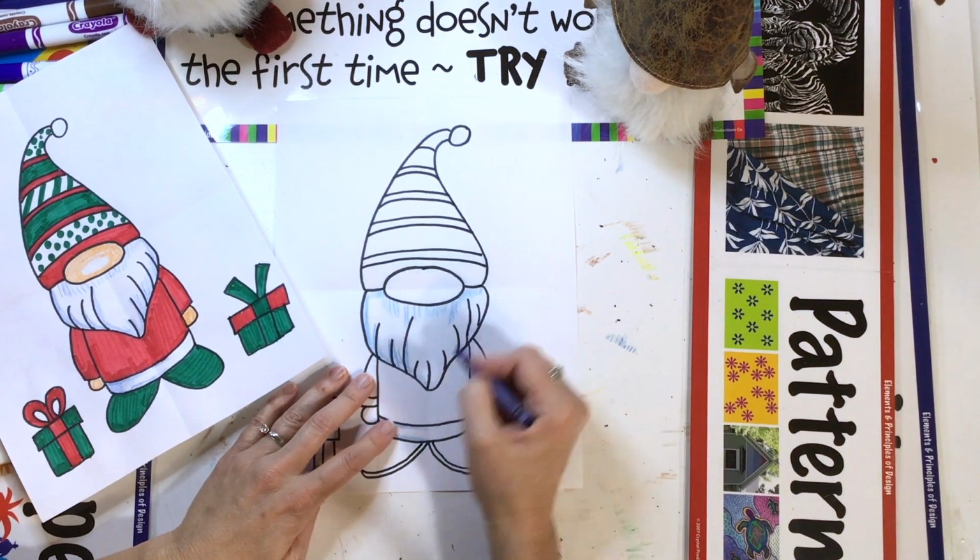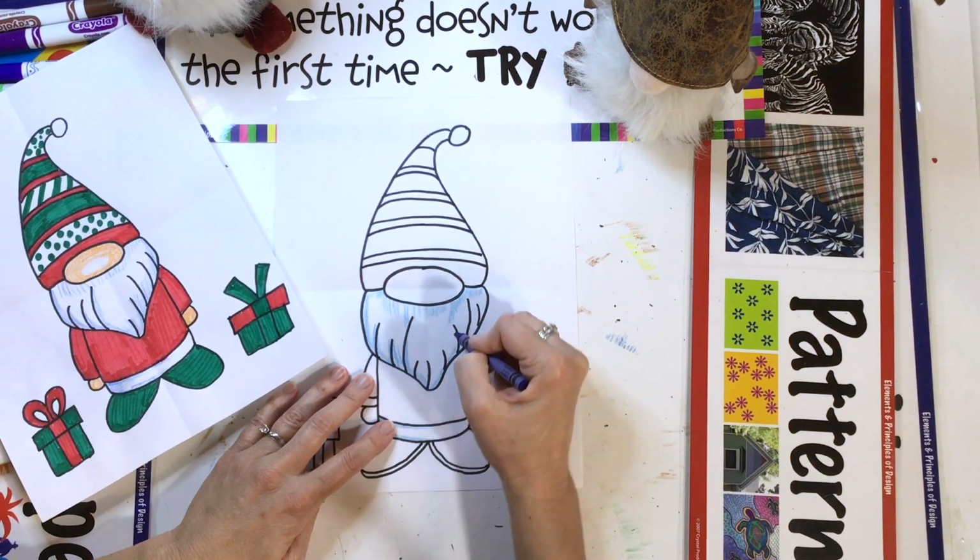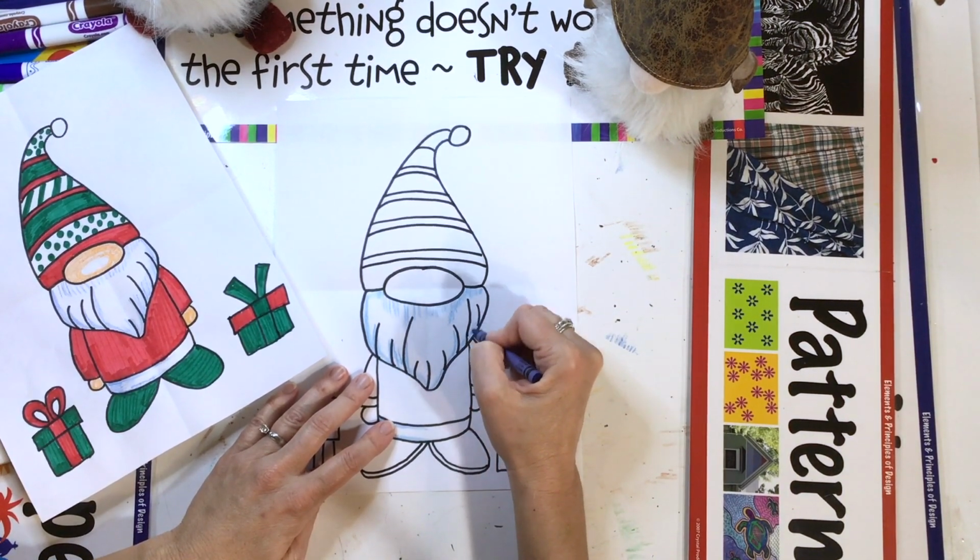Right on the edge of the beard, like you're just adding color to the edge of the beard.